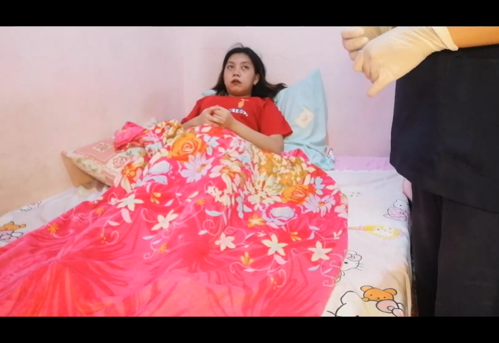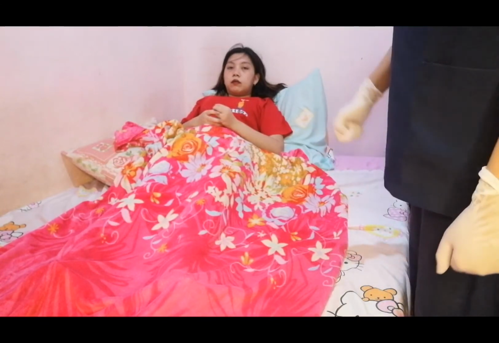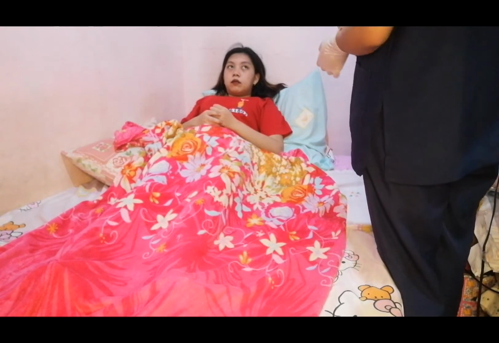So, since hindi po adjustable yung bed natin, so assume na lang po natin na elbow height po natin siya. Then, ma'am, pwede ko po ba kayong i-assist in a supine position? Okay, sige po. So, assist ko lang po kayo. Okay lang po. Sige po.